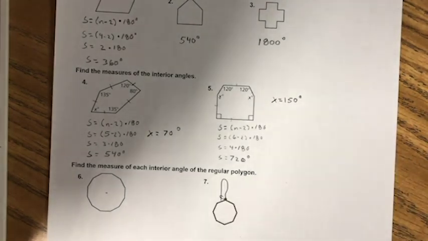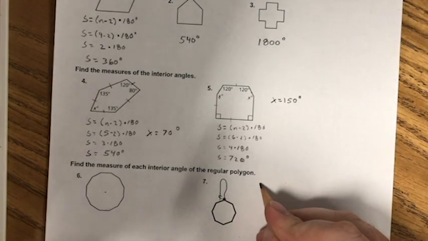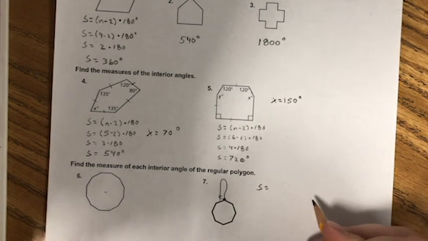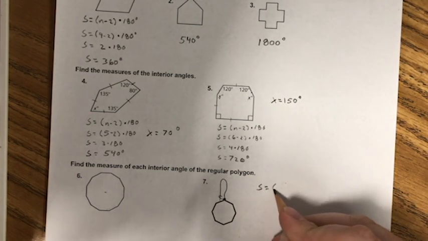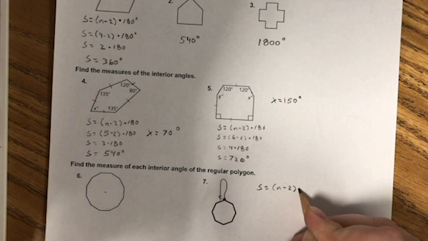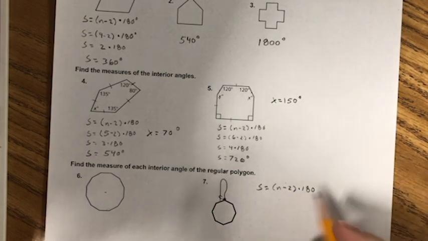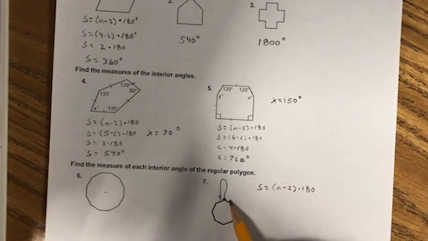Now, what I'm going to do is the easy one first, because that's what I can do, and I'm going to let you do the harder one. So I'm going to work this out. The sum of the interior angles is equal to n minus 2 times 180. How many sides do I have on this thing? 1, 2, 3, 4, 5, 6, 7, 8.